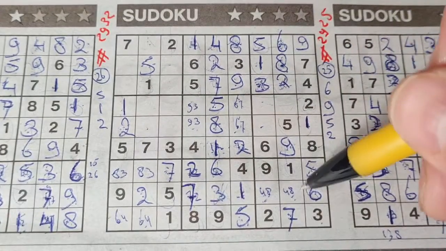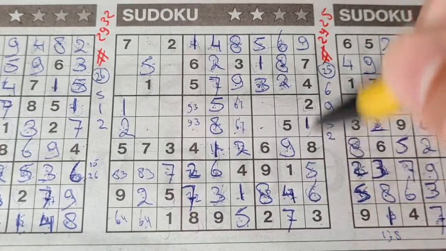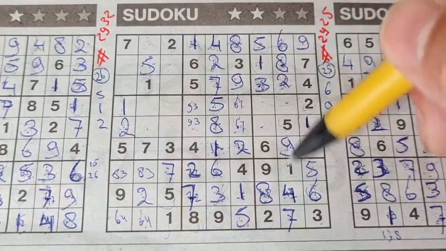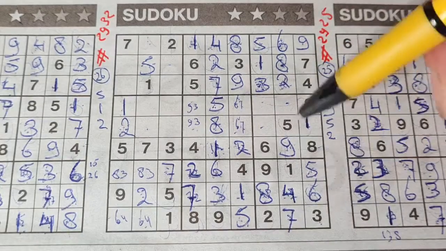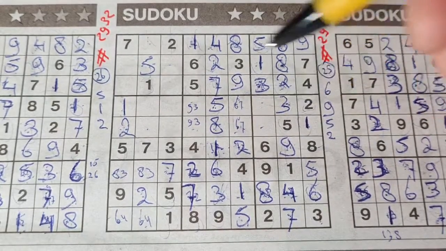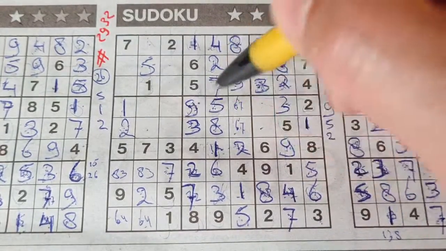Now we have 8 there, so this box can't be 8 anymore. That box should be an 8, and this box should be a 4. 1 box left in this column for the number 3. 3, yes. Now we have a 3 there, so this box can't be 3 anymore. That box should be a 3, and this box should be a 9.